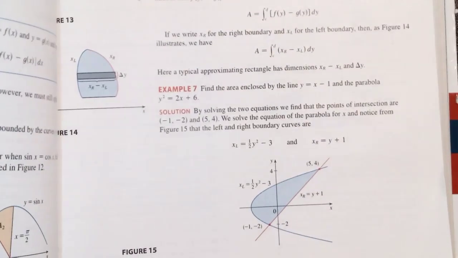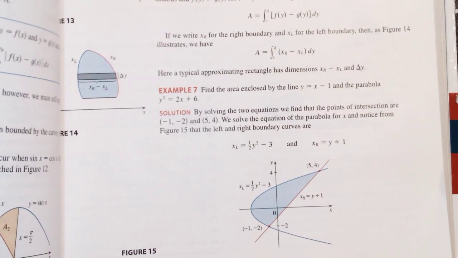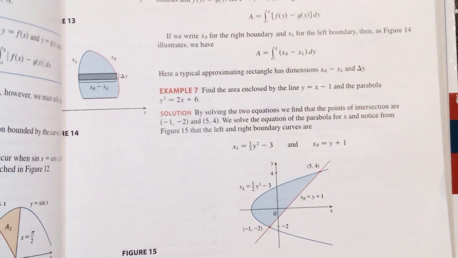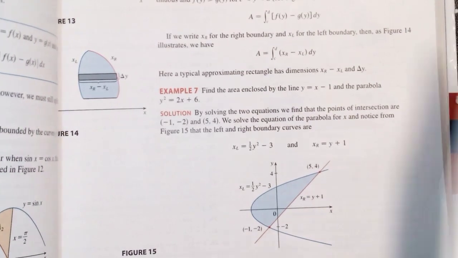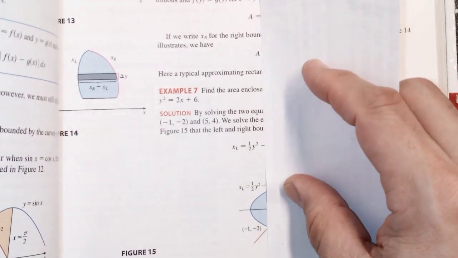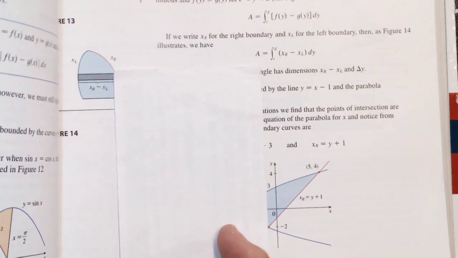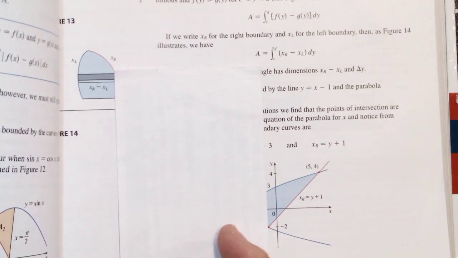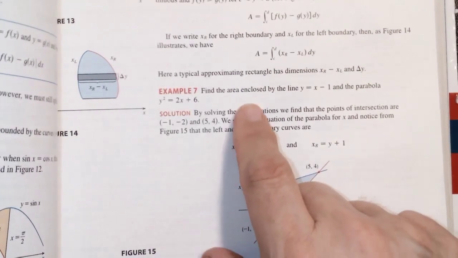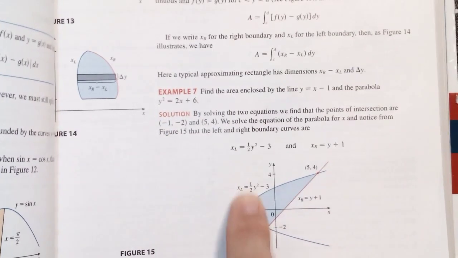And on this picture, we have a sideways opening parabola and a line. If I do this as a type 1 region, I actually have to do it as two separate type 1 regions. I have to do it as a type 1 region here, where the bottom and the top are both parts of the parabola, and a different type 1 region here, where the bottom is the line and the top is the parabola. And that's really messy because that means I have to take this equation, y squared equals 2x plus 6, and write the positive square root and the negative square root.